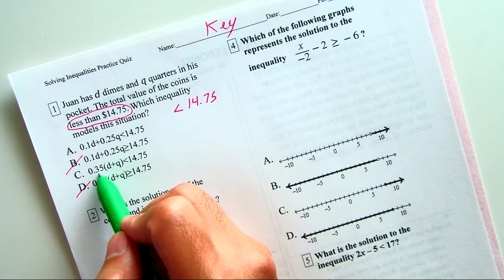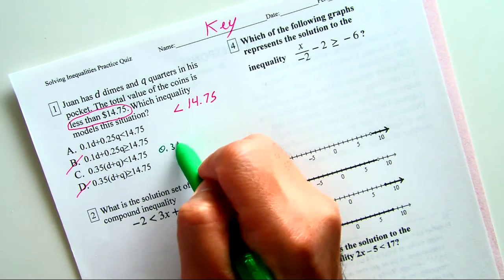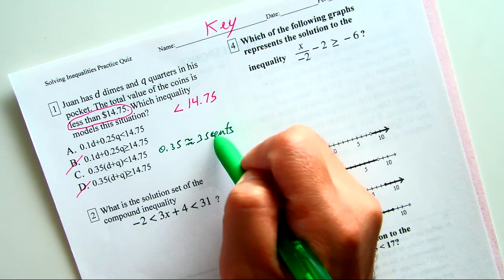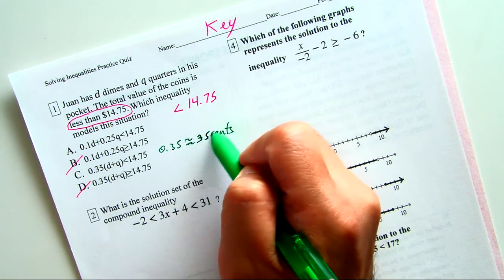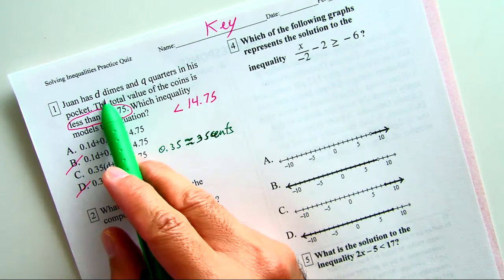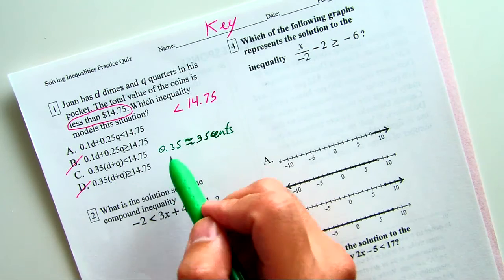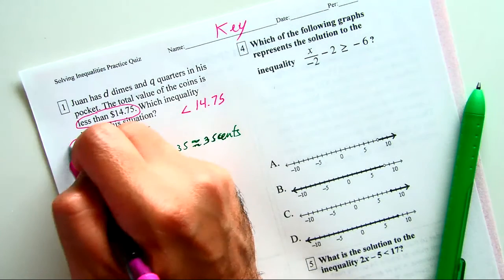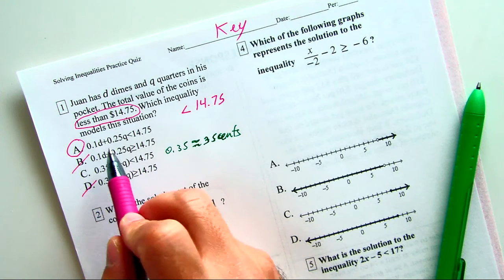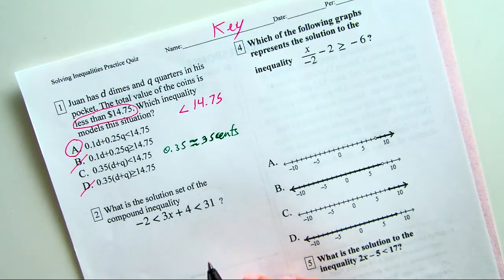Now we know C is wrong because 0.35 represents 35 cents. But we don't have 35 cents. We have 10 cents and 25 cents. They are separate. There's no such thing as 35 cents. Therefore, the answer must be A, because we take the 10 cents, whatever we have, plus the quarter, whatever we have, must be less than $14.75. So the answer is A.